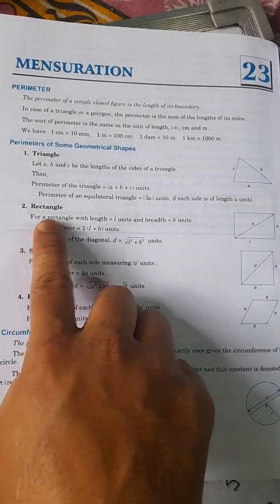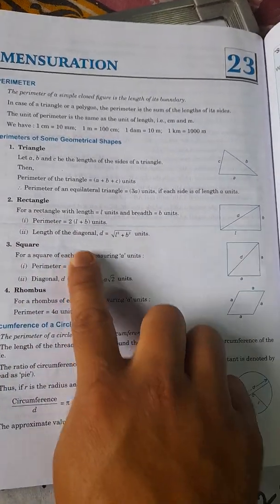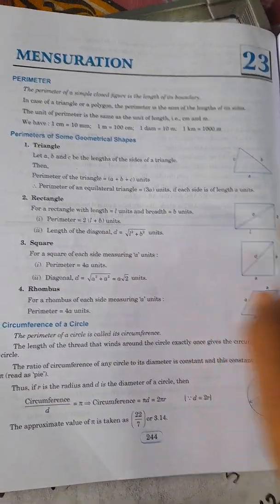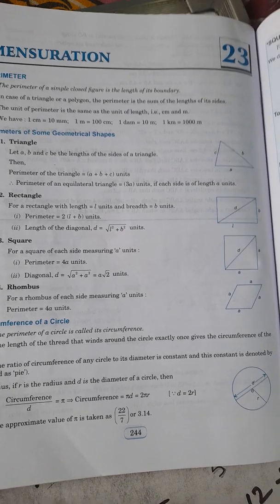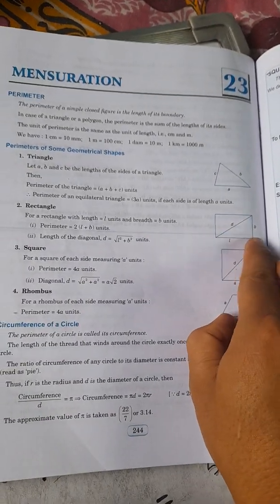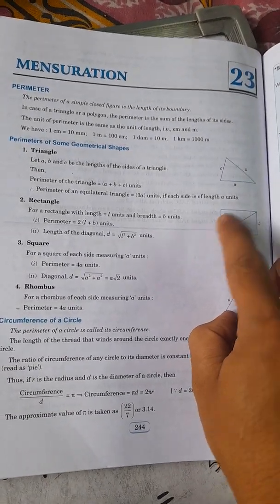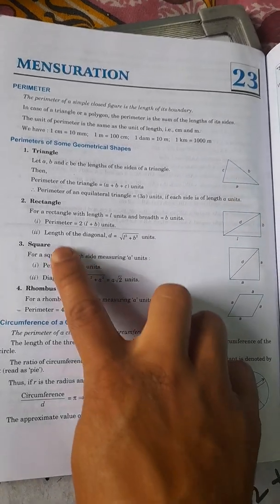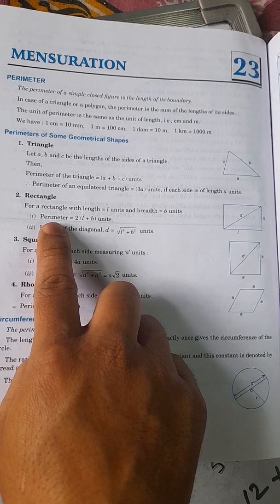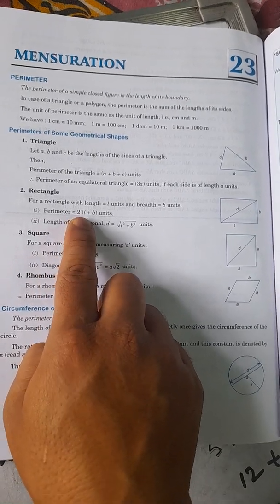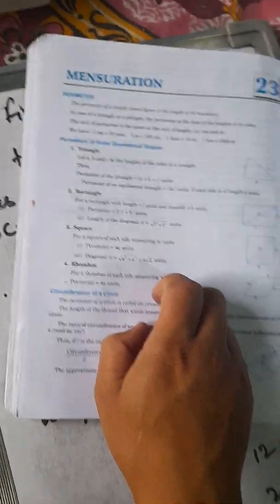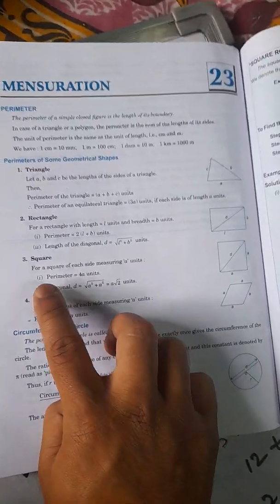As well as in the rectangle, we can see here 2 into length plus breadth. In the rectangle, two sides are equal: the length and length, and the breadth and breadth. According to that, the formula for the perimeter is 2 into length plus breadth units. We will see this formula afterwards according to the question.